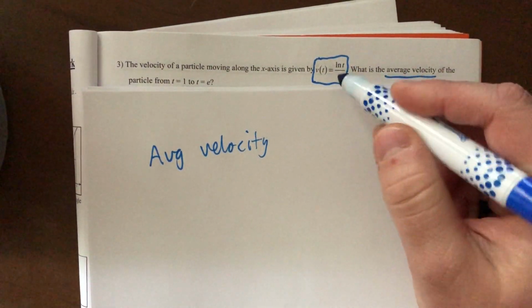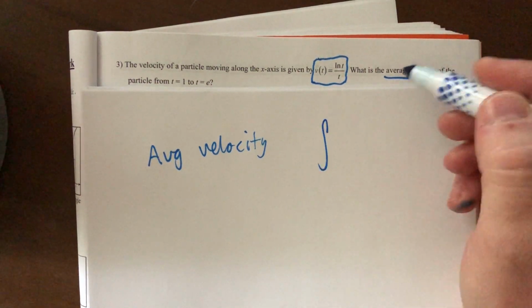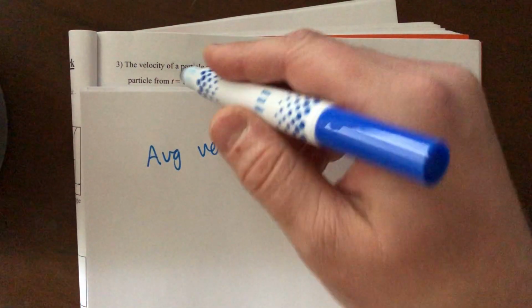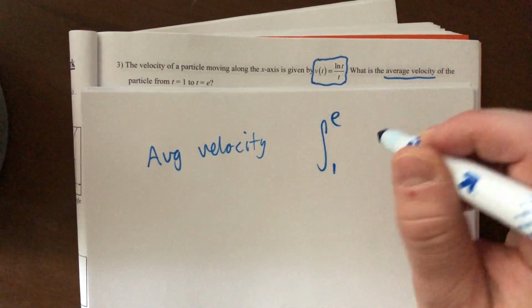So that means, well, if we want the average velocity, another way to say this is we want the average value of velocity. T equals 1 to e. So 1 to e.